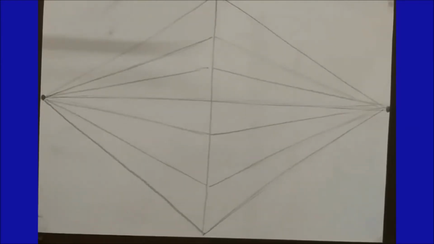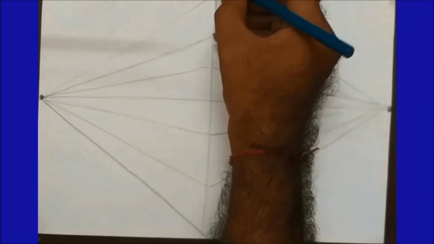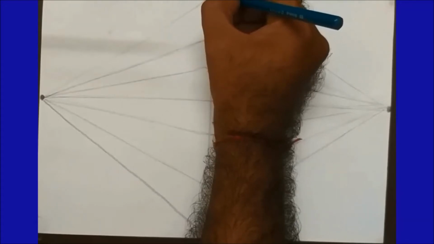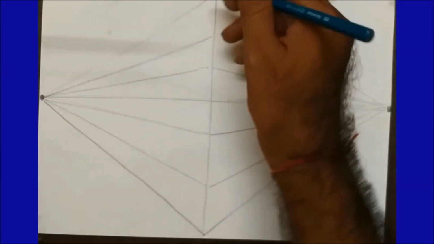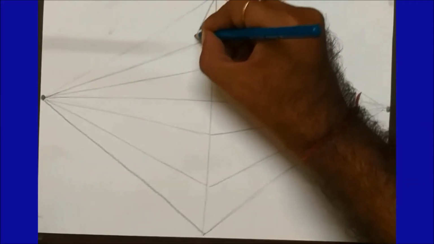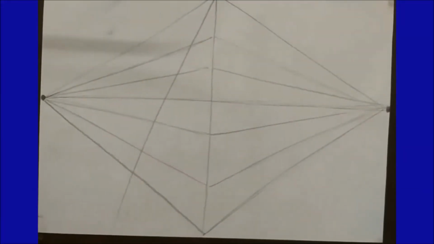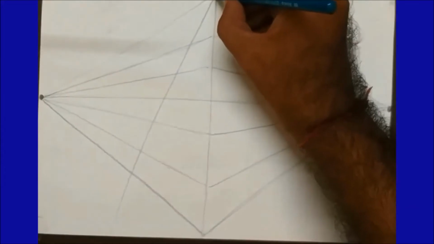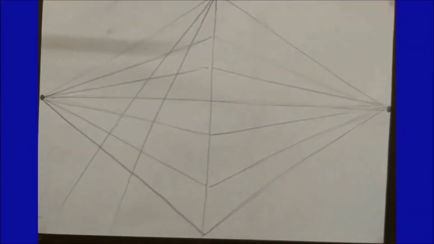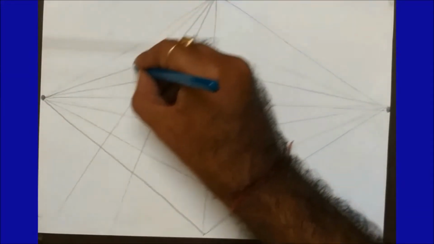Now I am going to describe 3 point. So I will be raising a few lines from the third point. This is a 1 point, 2 point, 3 point. Here one line which is going downside, one more line going downside, one more line going more downside.